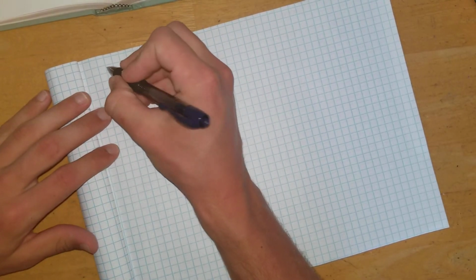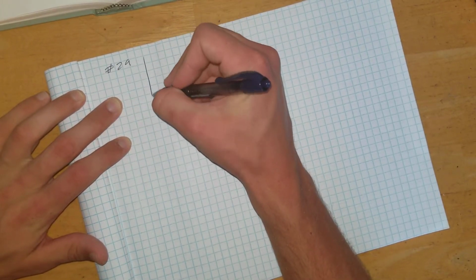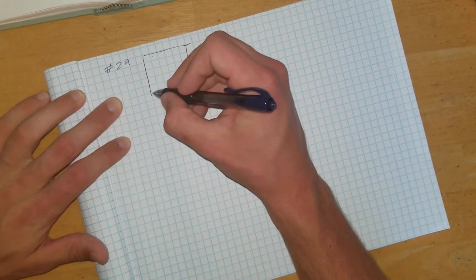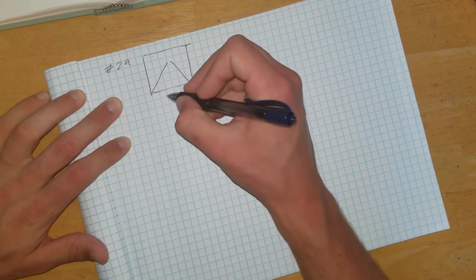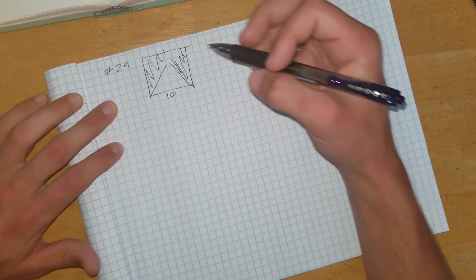So number 29, we are given a square with an equilateral triangle in the middle of it, and we're asked to find all this shaded area.